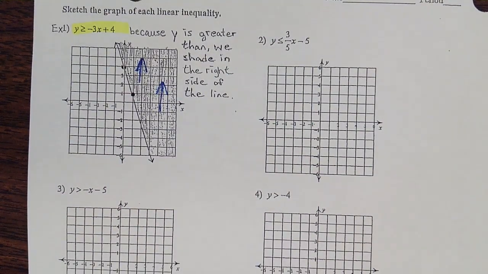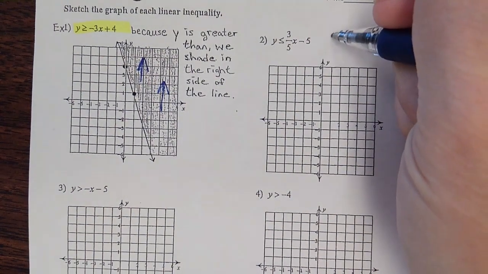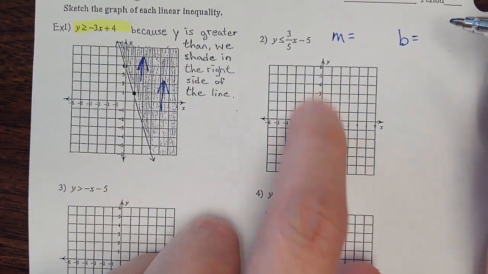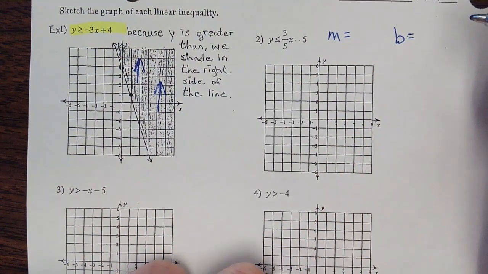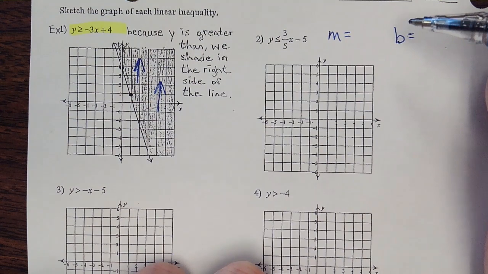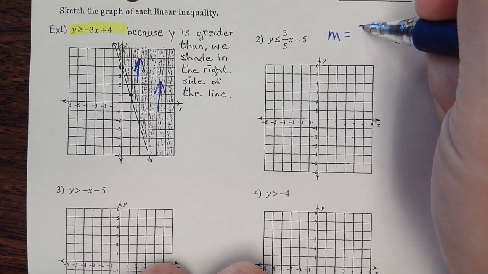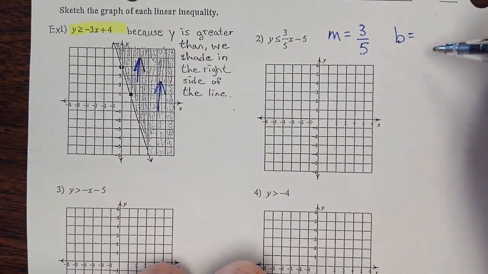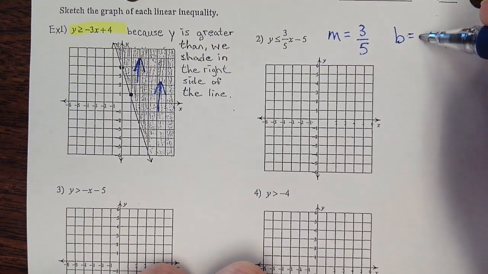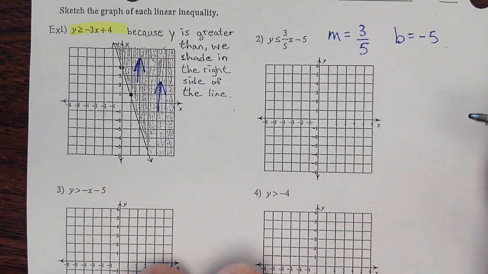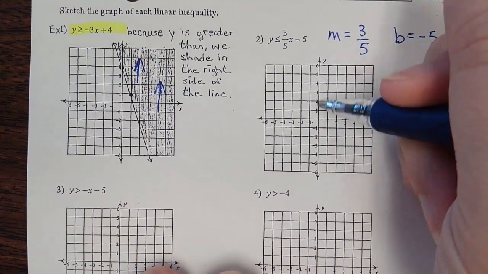Okay, so for this one, what's M and what's B? M is 3 over 5. Yep, 3 over 5. And B is -5. Good. Okay, so I'm going to first plot. You're going to put the -5 on the y.